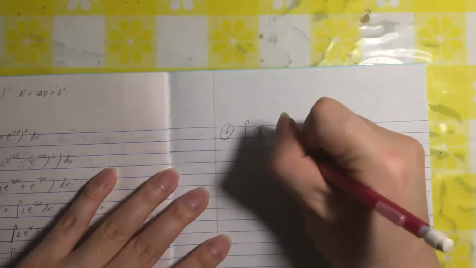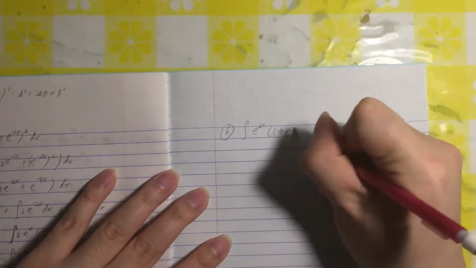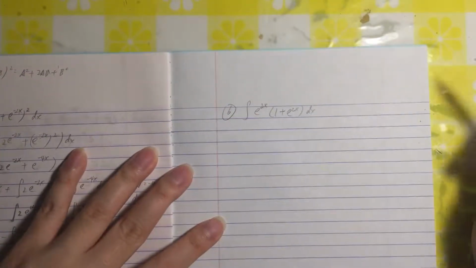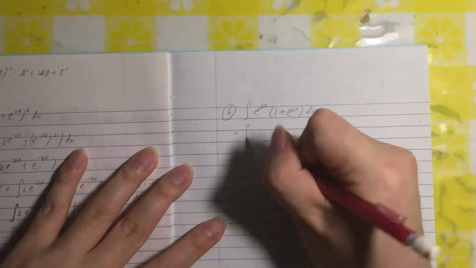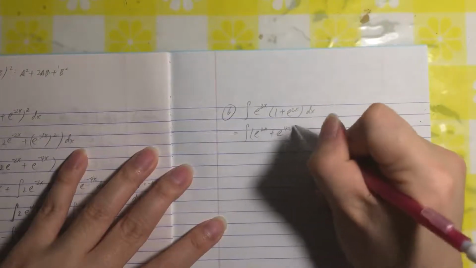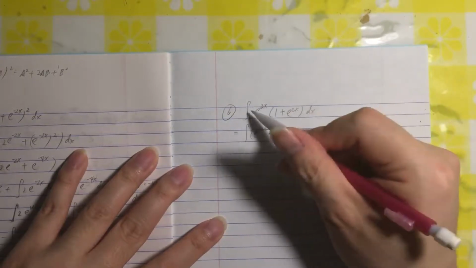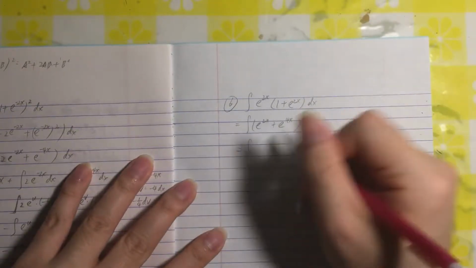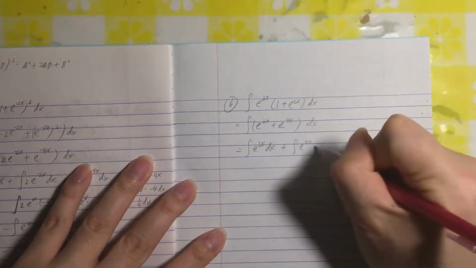Integral of e to the 2x times 1 plus e to the 2x dx. How can we take this integral? We can try to distribute first. If I distribute e raised to 2x, I get the integral of e to the power of 2x plus e to the power of 4x. When we multiply, add the power, by the first exponential rule. Then I can separate the integral, write it as the integral of e to the 2x dx plus the integral of e to the 4x dx.